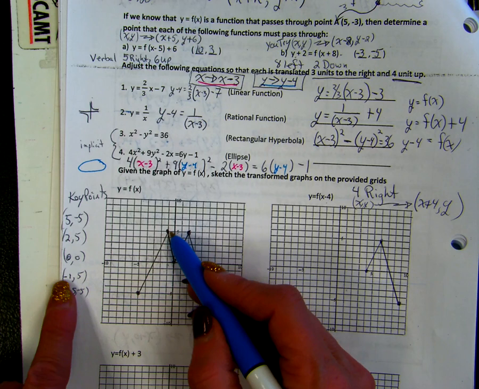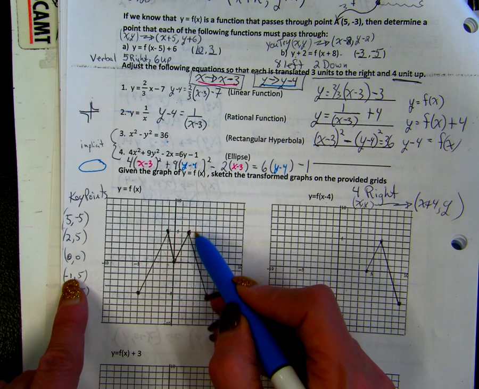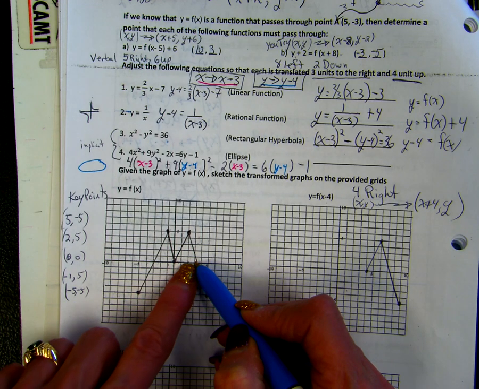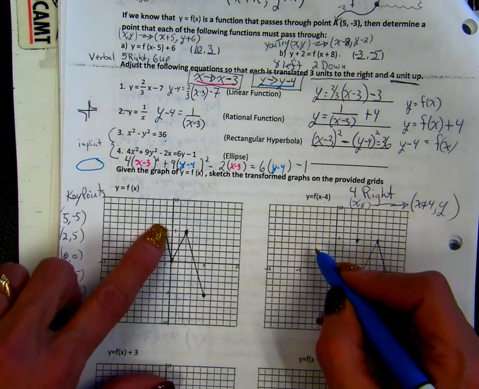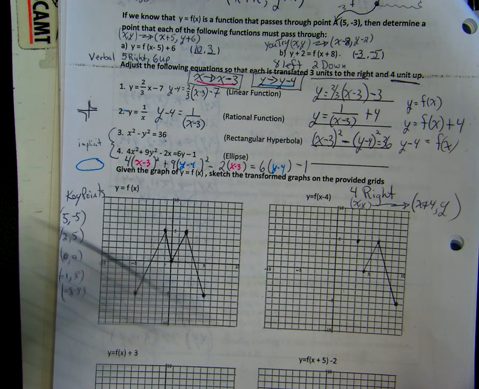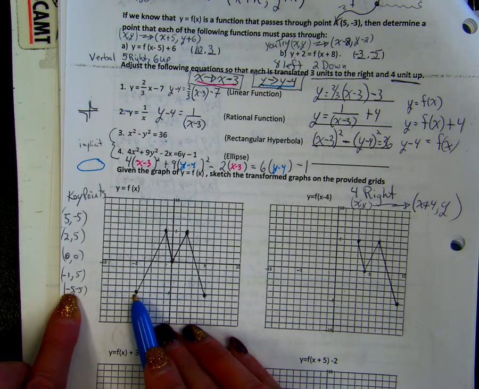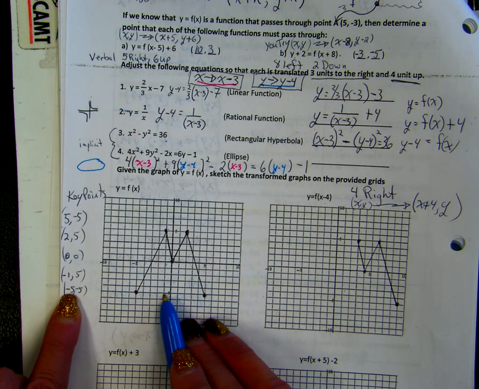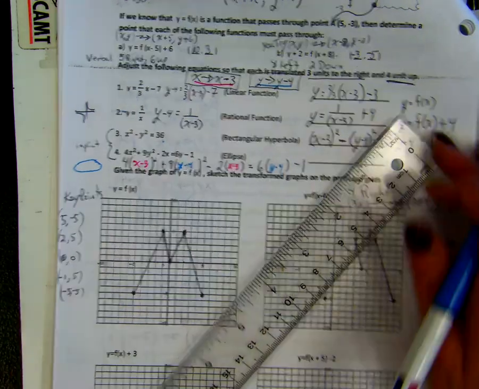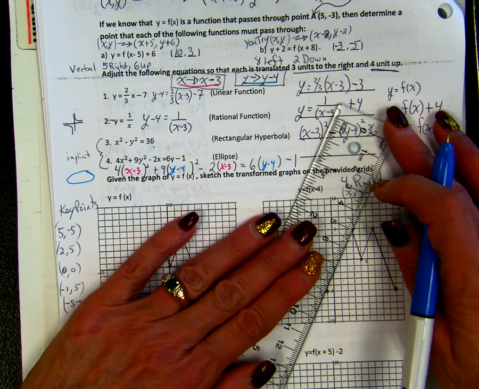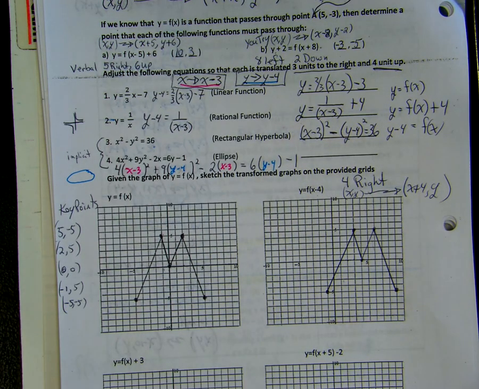This key point, x is negative 1, y is 5. Move it 1, 2, 3, 4 to the right. We're at x is 3. Y is still 5. So that point, let's connect those dots. And last one, negative 5, negative 5. Well, if I move it 4 to the right, it's going to be right there. Okay, so there's our transformation.